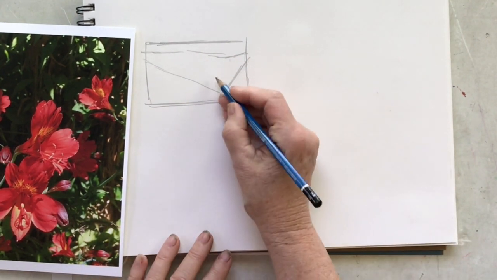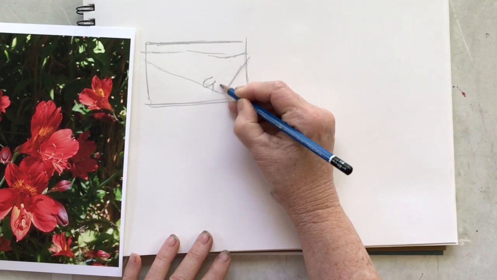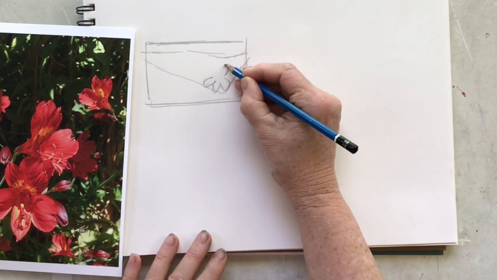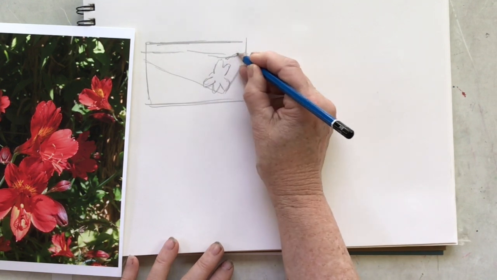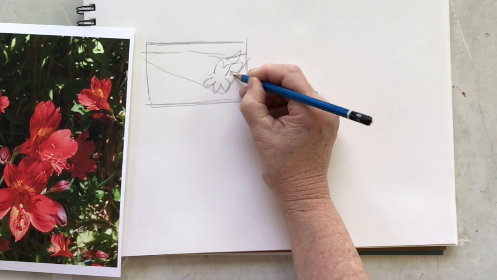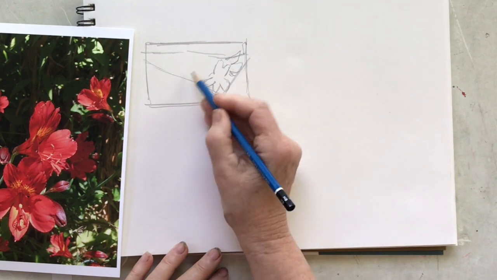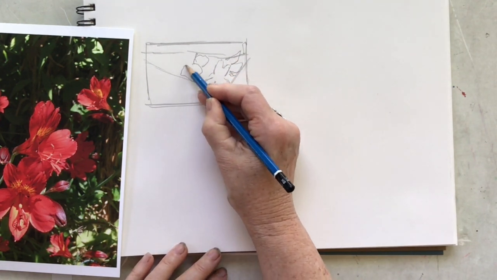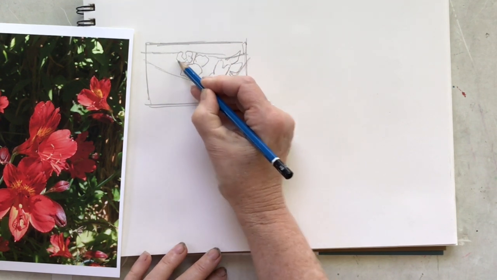Now, the other important thing is the edges of these flowers, that we get some of that shape happening in here, and it's all got to fit within this triangle. And there's another flower that runs over in here. And so then we're thinking too, how are we going to remove anything that's here? Are we going to add anything? And then these ones go into a clump back here.